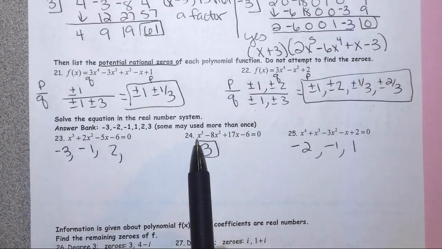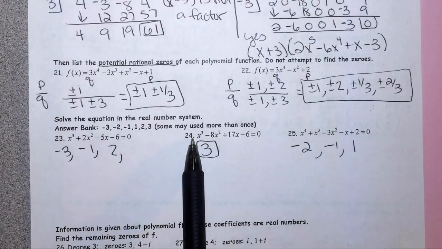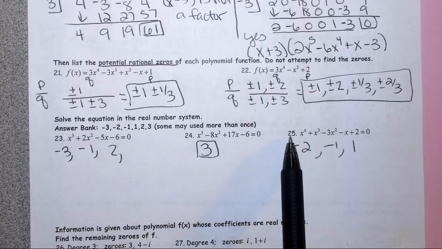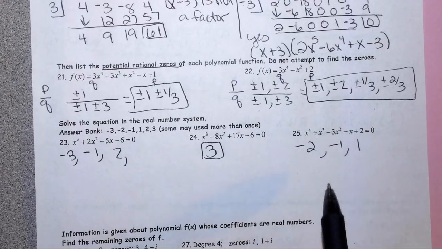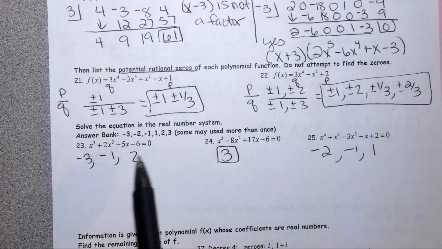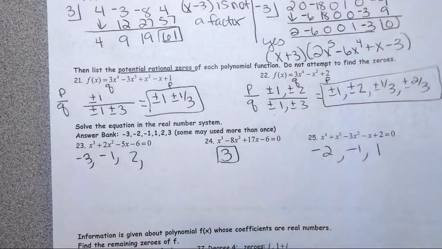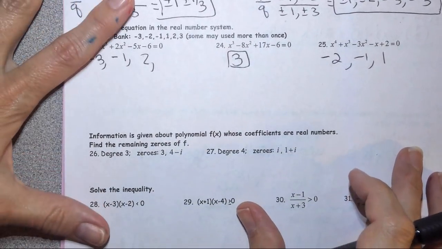Okay, so after typing these in my calculators and checking just these exact x values, on 24, the only place that it equaled 0 was at 3, and on 25, the only places that it equaled 0 were at -2, -1, and 1. Again, you don't have to do it this way. You could perform synthetic division using -3, -1, and 2, and they'd all give me a 0 right here at the end.